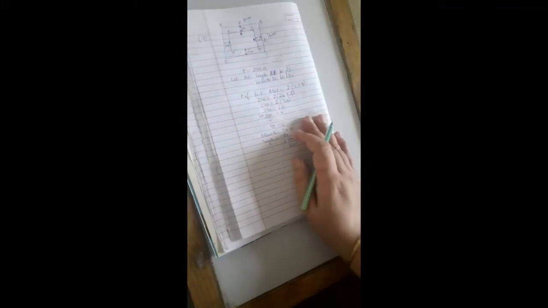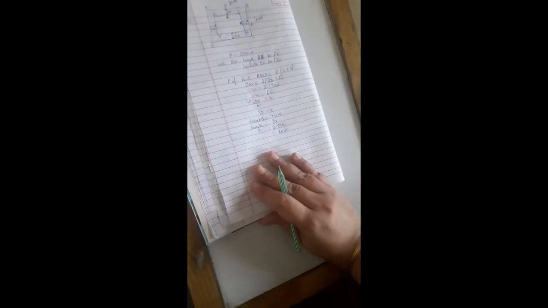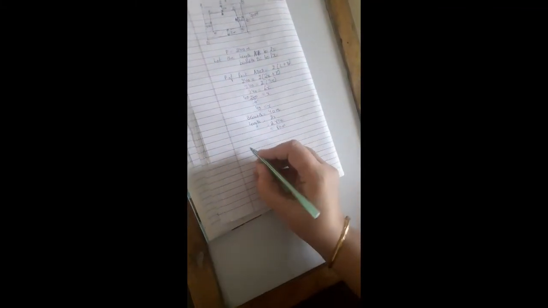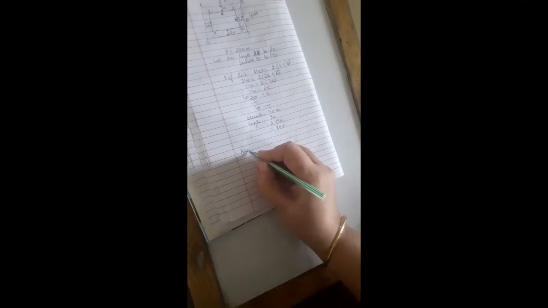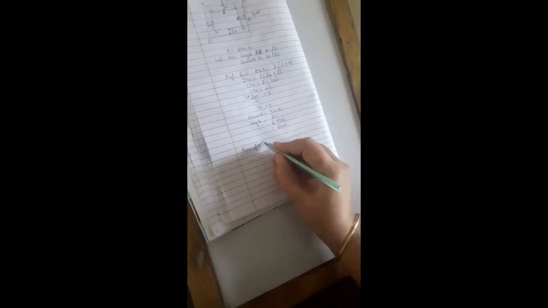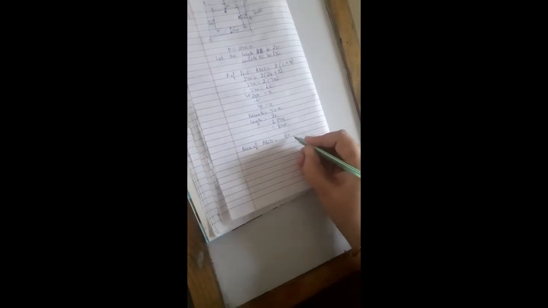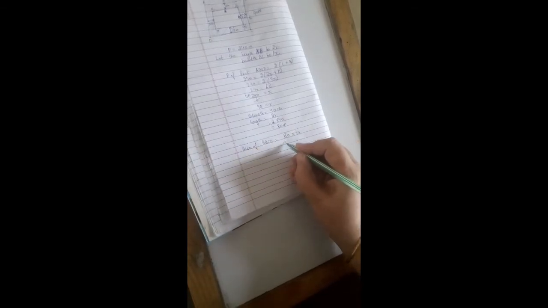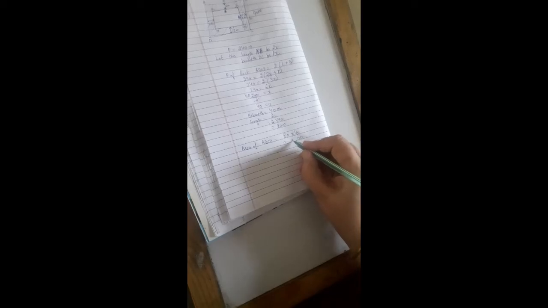So now for the figure ABCD, I know the length and the breadth. So I can find the area of the figure ABCD. Length into breadth means 80 into 40. So 3200 meters square is the area of the outer figure. Now I have to find the area of the inner figure EFGH.